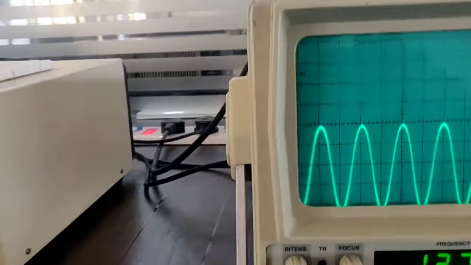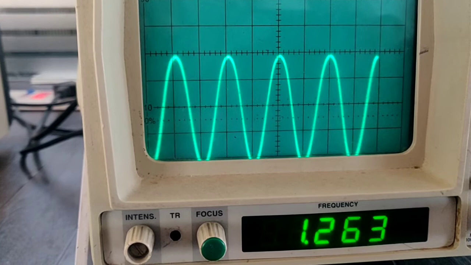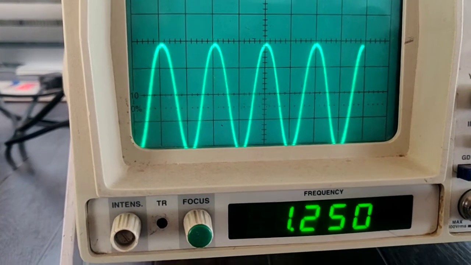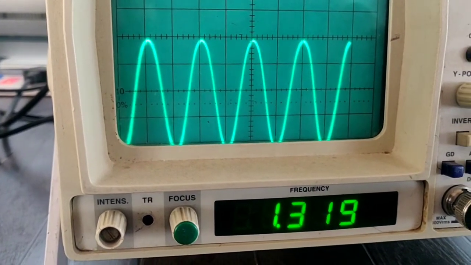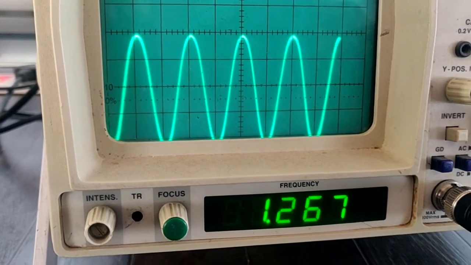Okay, this is how we are going to adjust the CRO. Hope that this video will help you to do a successful adjustment of the CRO. So in the next video we will see about the function generator. Thank you very much.